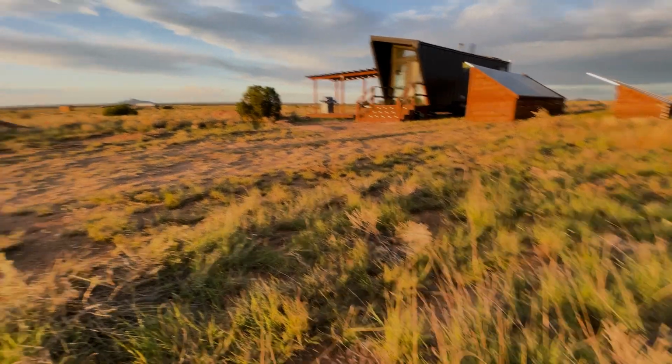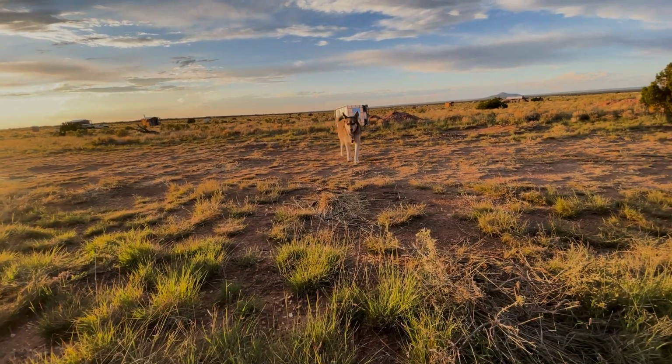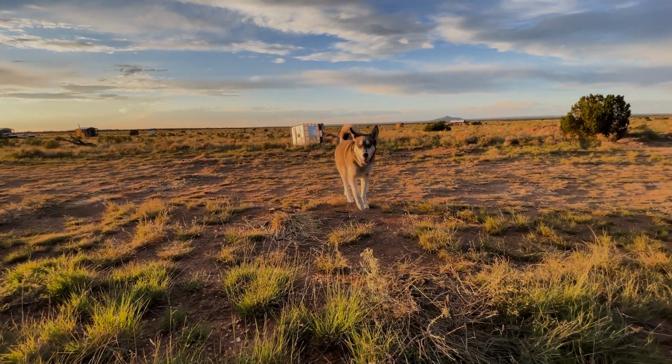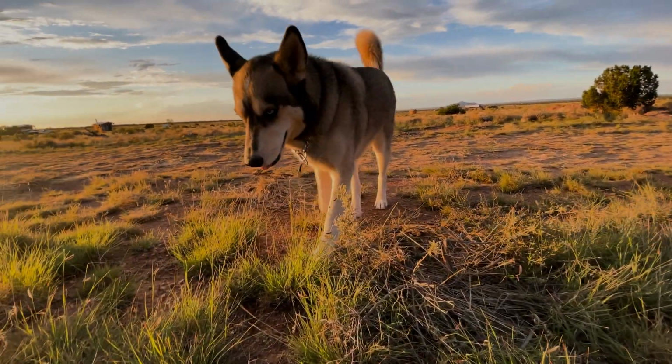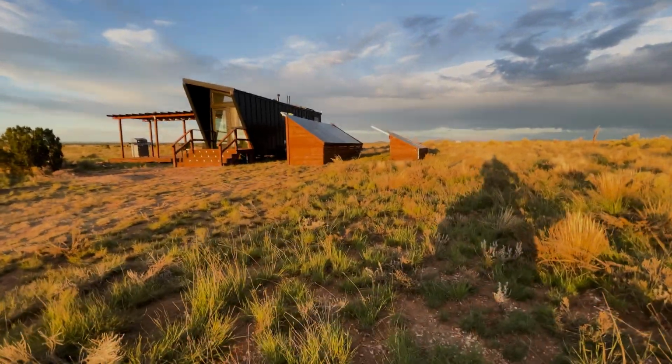Bronx, come here. Bronx's shadow is in it. Come here, buddy. You should see our water container over there. Come here, buddy. What are you doing? Sit. All right, we got no shadows.